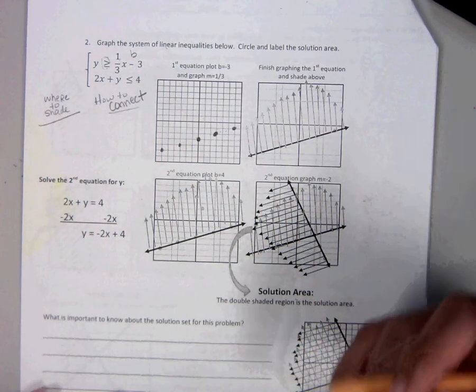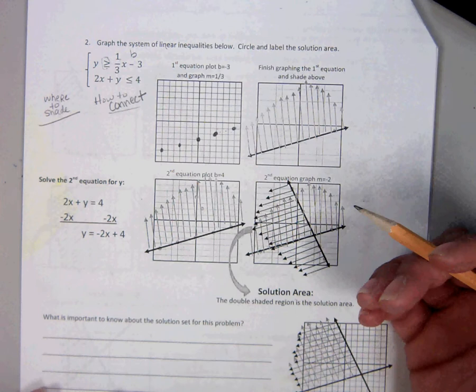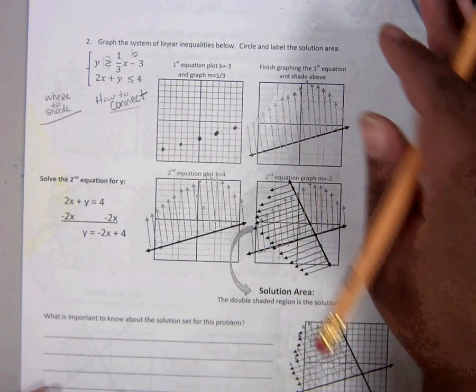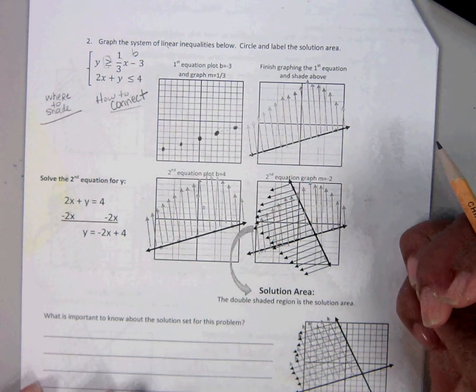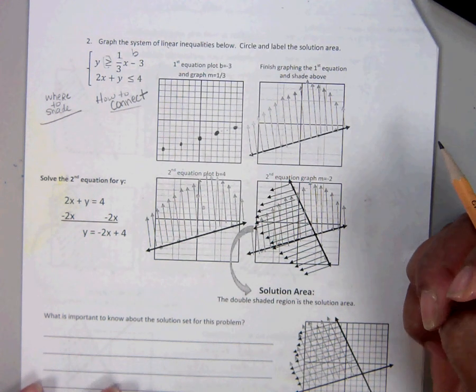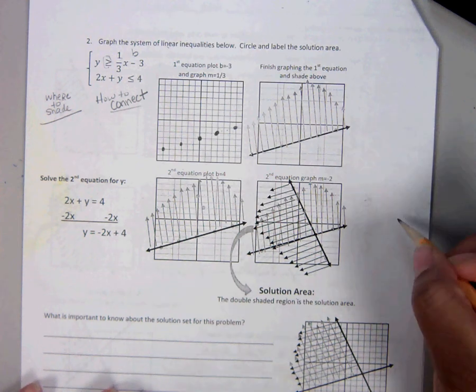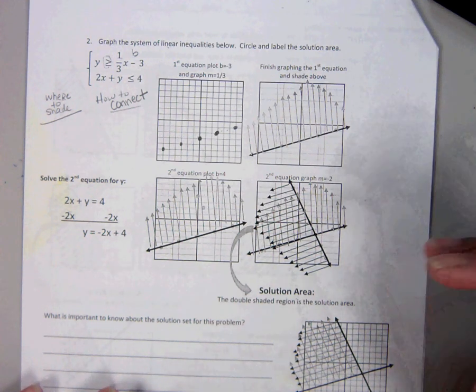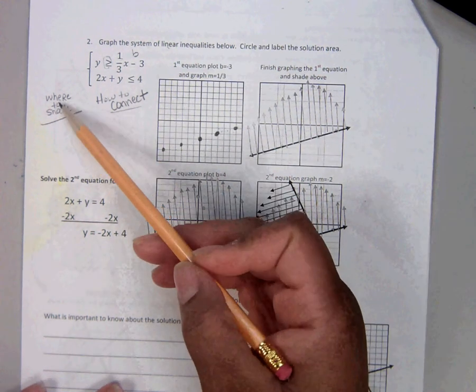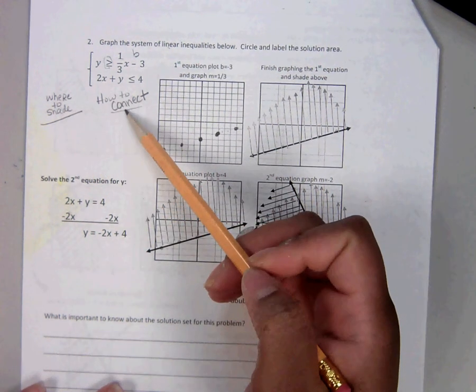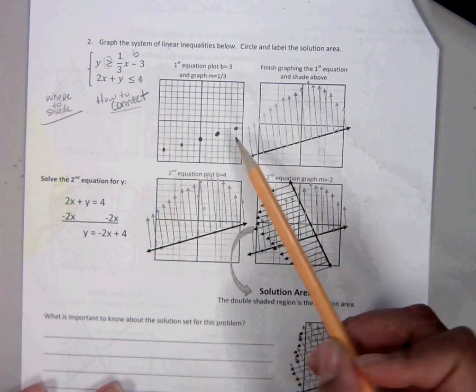This is what you should be doing. I'm trying to model for you how to study and how to work, because a lot of the times when you keep referring back and keep looking back and you don't kind of quiz yourself on what you've already written down, you're depending more on looking at what you wrote versus thinking about what you wrote. So let's think. So where to shade and how to connect. So we're talking about how to connect it, right?